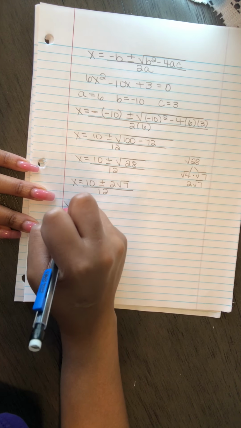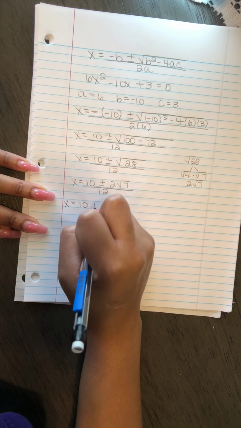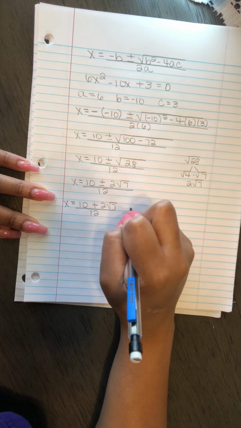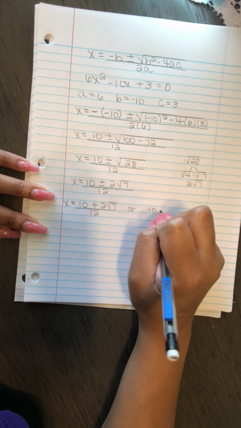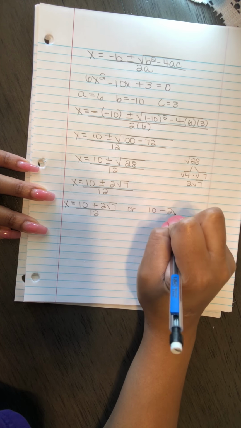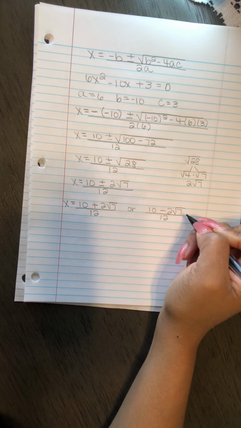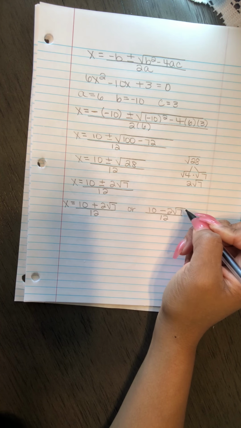So that means x can be equal to 10 plus 2 square roots of 7 all over 12, or 10 minus 2 square roots of 7 all over 12. All right, let's simplify these little fractions.